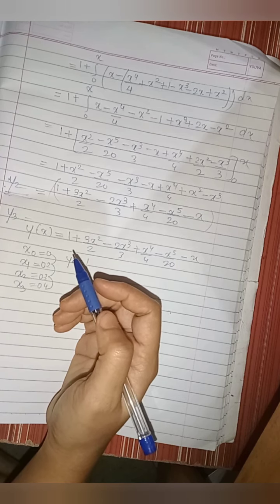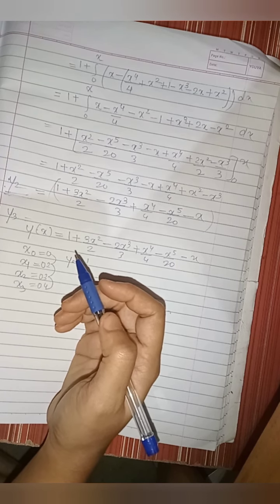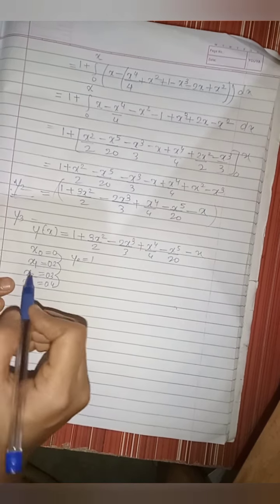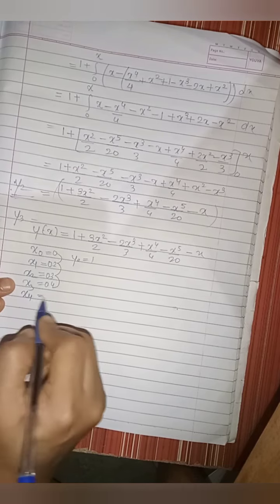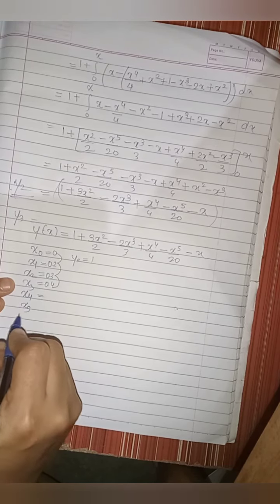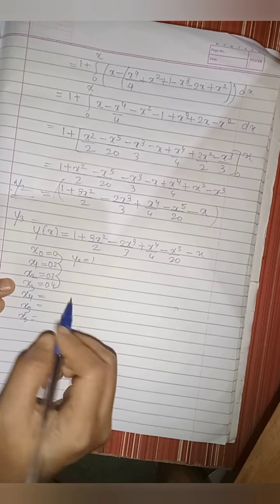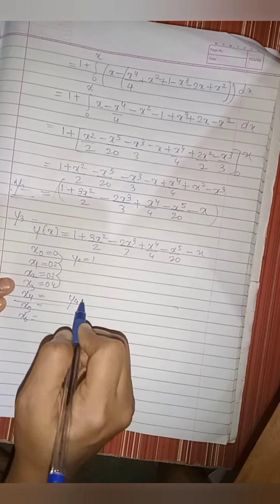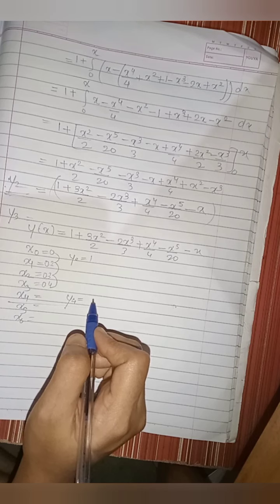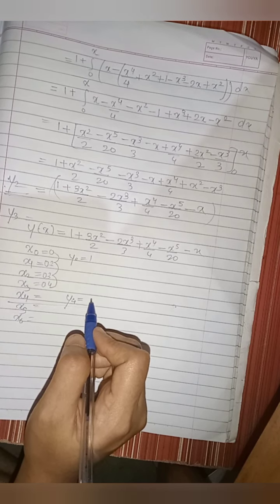Just keep in mind that you have to take minimum 4 steps. That means you have to find up to x4 or x5 or x6. So minimum you need to find the value of y4 in the Milne's corrector formula.